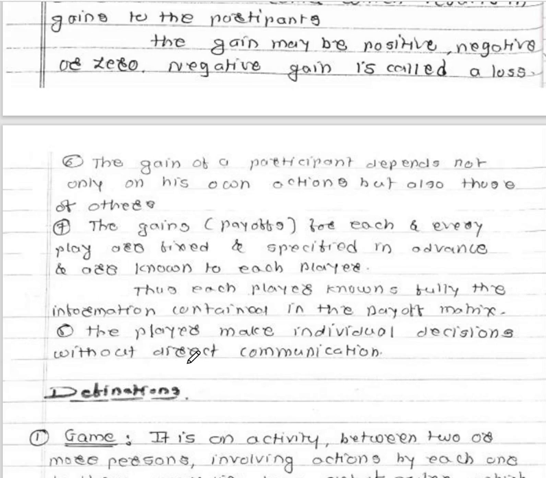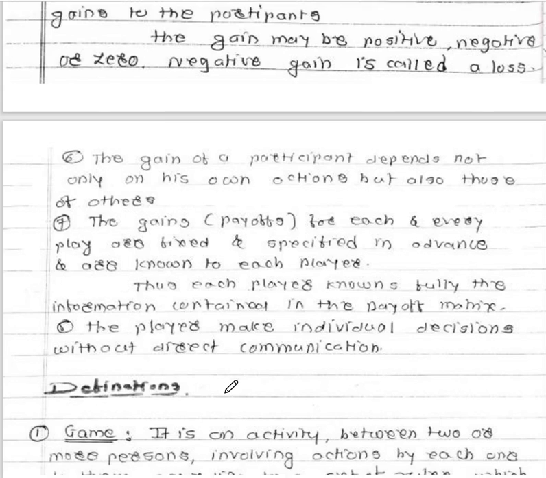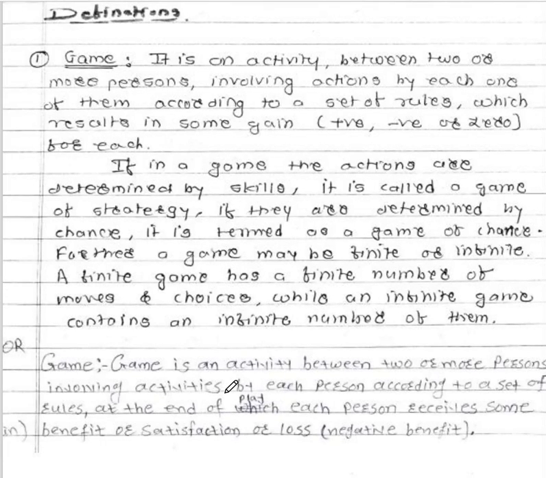Okay, there may be no communication between the two competitors, so each competitor can take their own decision to win the game. So those decisions depend on each and every competitor. Okay, now we will see some definitions that are included in this unit.